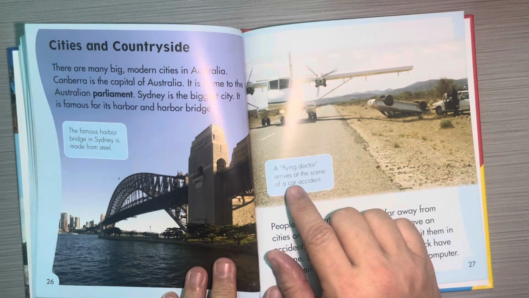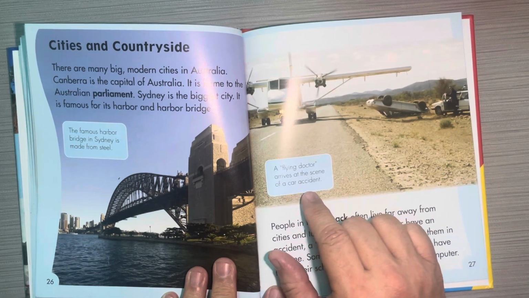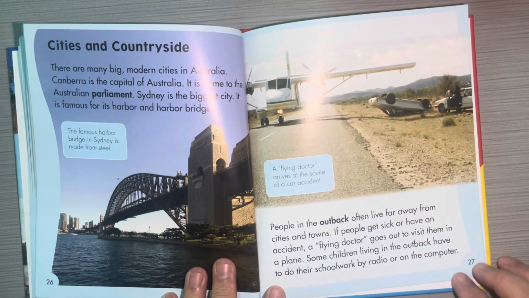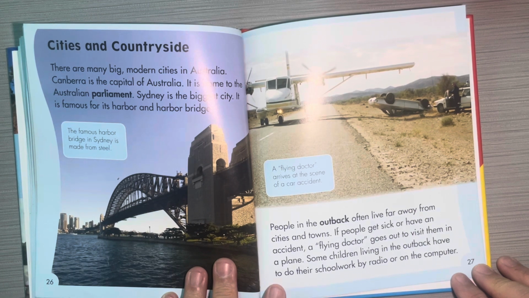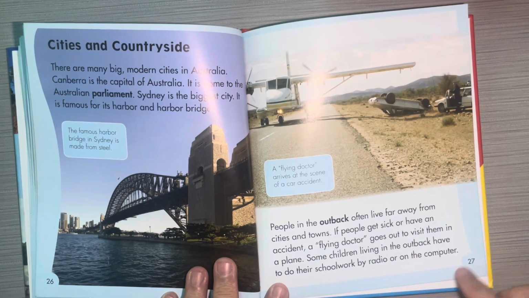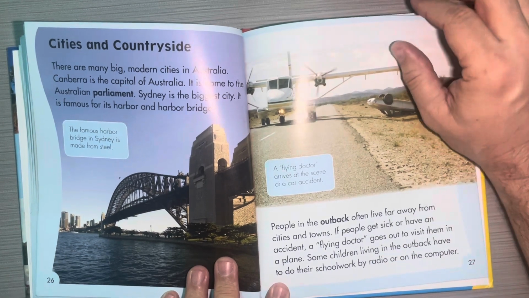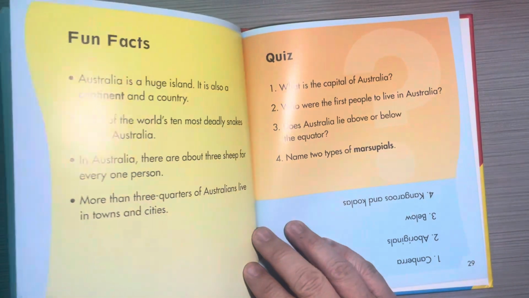A flying doctor arrives at the scene of a car accident. People in the outback often live far away from cities and towns. If people get sick or have an accident, a flying doctor goes out to visit them in a plane. Some children live in the outback. Some children living in the outback have to do their schoolwork by radio or on the computer.